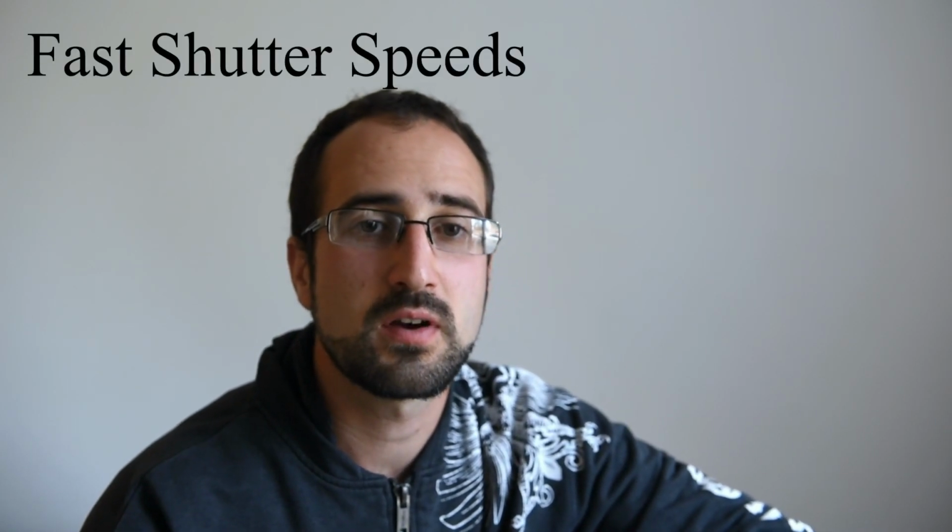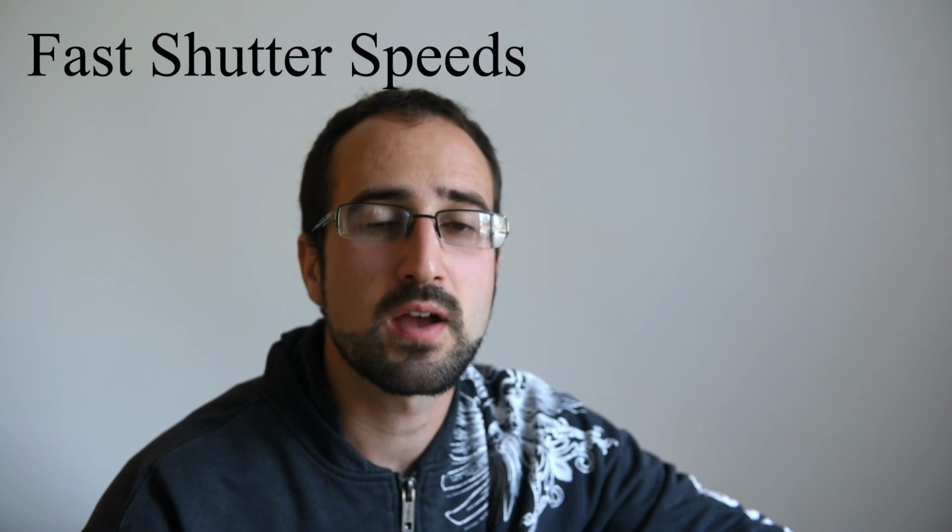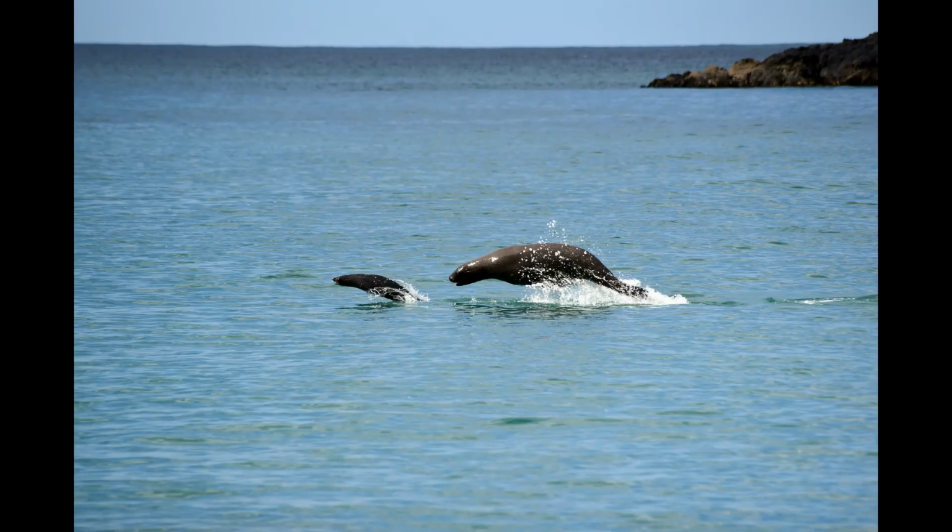Typically, you're going to want the fastest shutter speed as possible. As long as whatever you're taking a picture of is in focus, a fast shutter speed will make sure it's not blurred. Now the reason for this is the shutter goes up and down so quick, the camera cannot take in a lot of information. So to get a picture of the object, in what position it is in that moment in time.